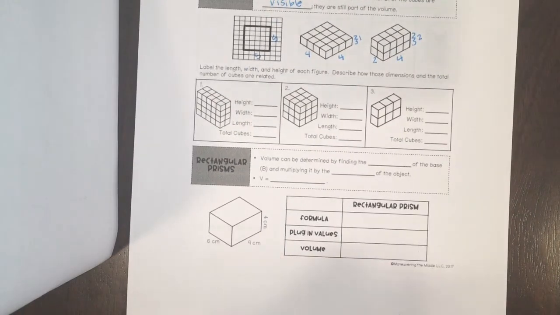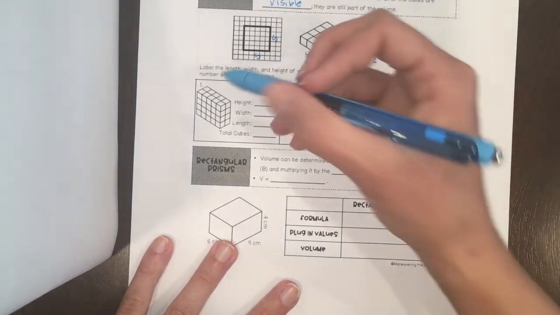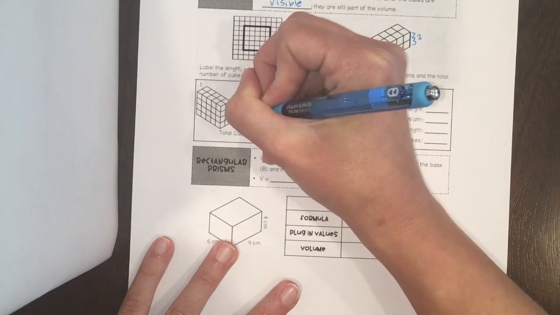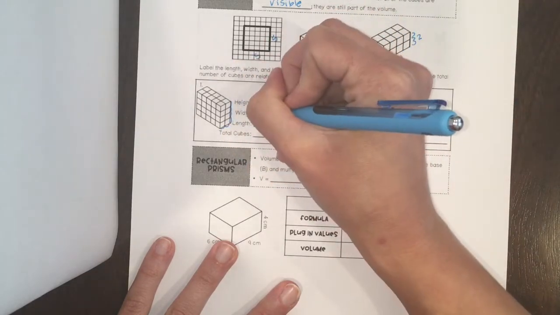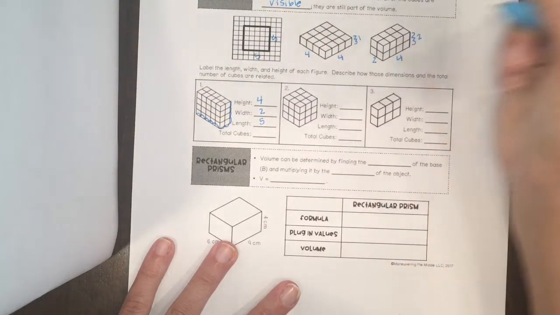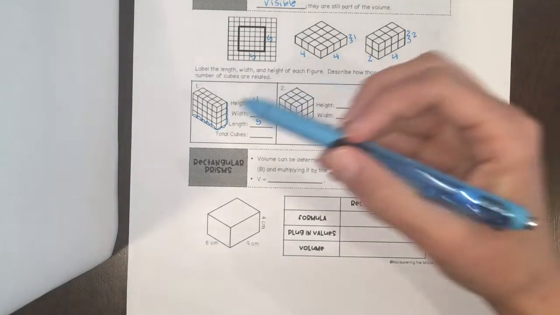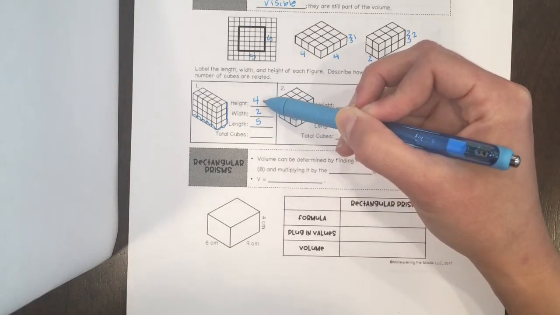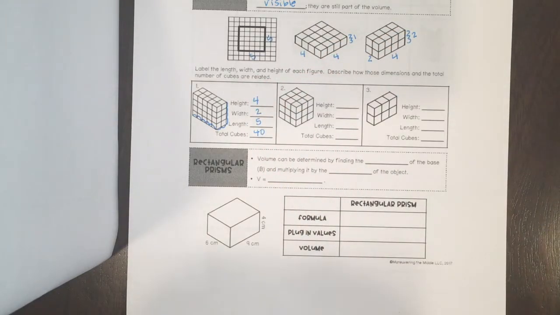So here's some more prisms for us to label. Let's do the first one together. So we're looking at problem number 1. The height of this prism we can see. Remember, we're counting the spaces. 1, 2, 3, 4. It's 4 units high, 2 units wide, and 1, 2, 3, 4, 5 units long. So if we wanted to calculate how many cubes we used, if you look at just the bottom layer, it's 2 wide, 5 long. That's 10, but then we have 4 layers. So if we do 10 times 4, that's 40 cubes long.